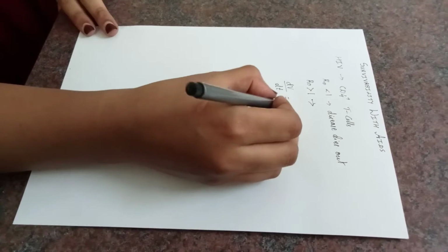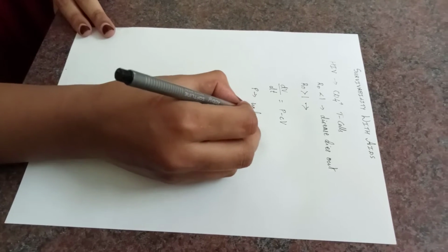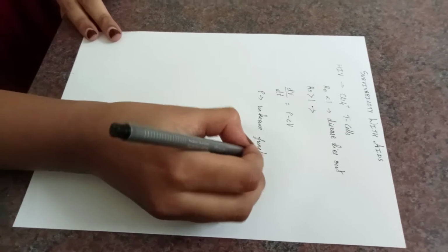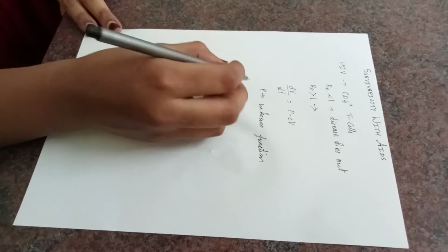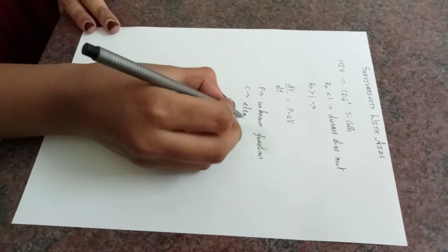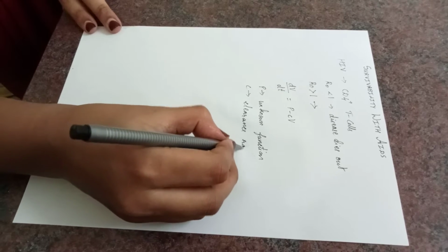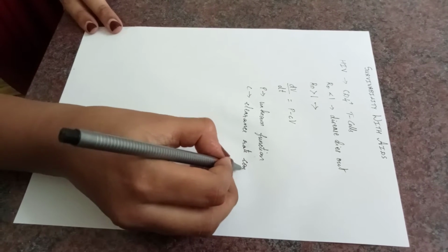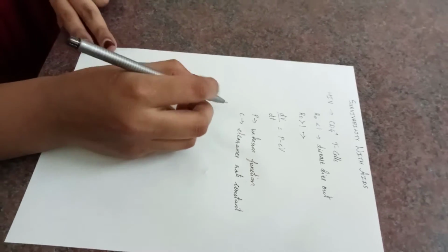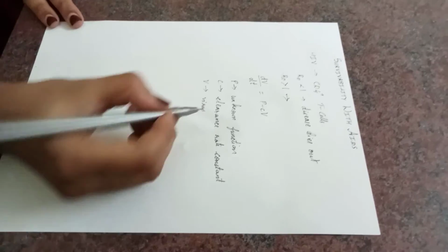Where P stands for an unknown function, C is a constant called the clearance rate constant, and V stands for virus concentration.